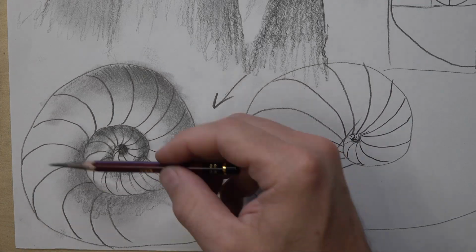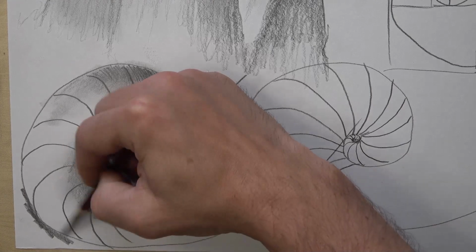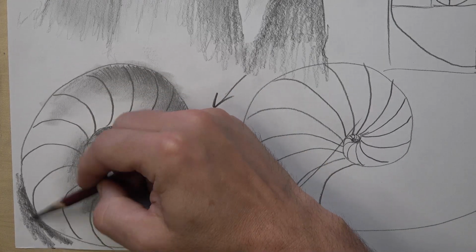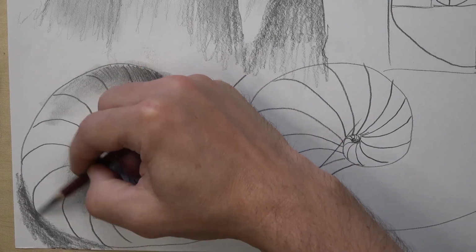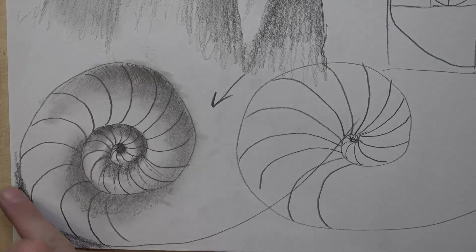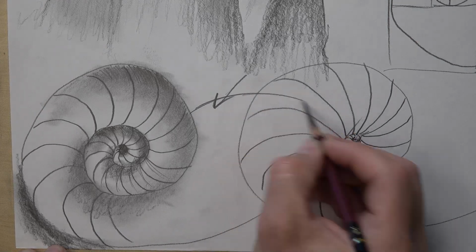If you want, I ran out of room on my paper, but if you put a really dark cast shadow behind it, then it will make it feel like it's sitting on a surface, like maybe the sand, or maybe a table or something of that sort. And I'm just going to blend that. And then maybe I'll end the drawing.